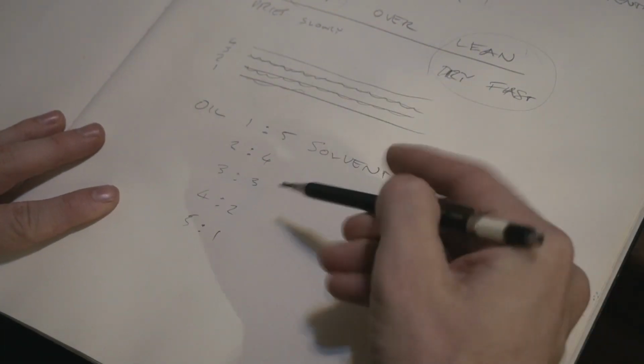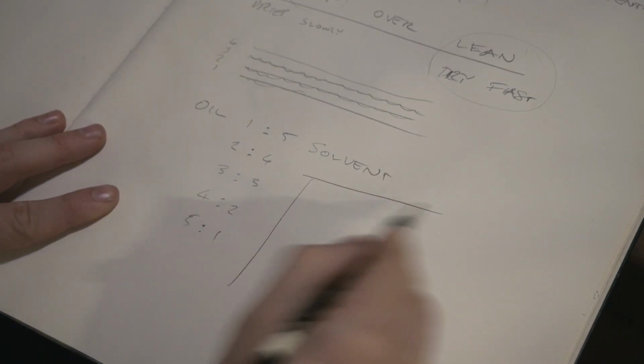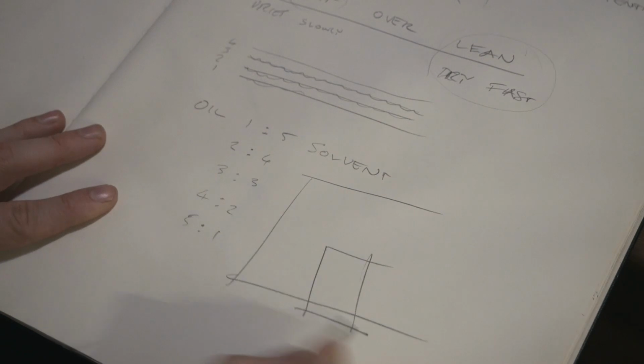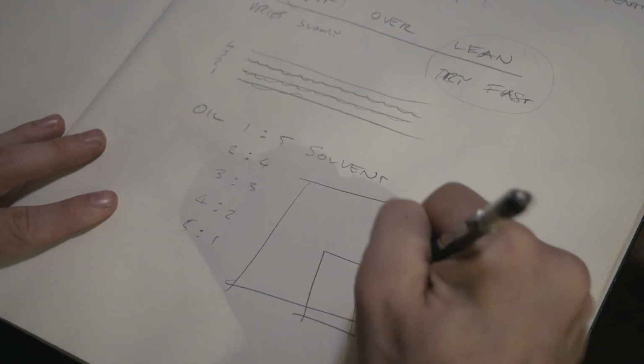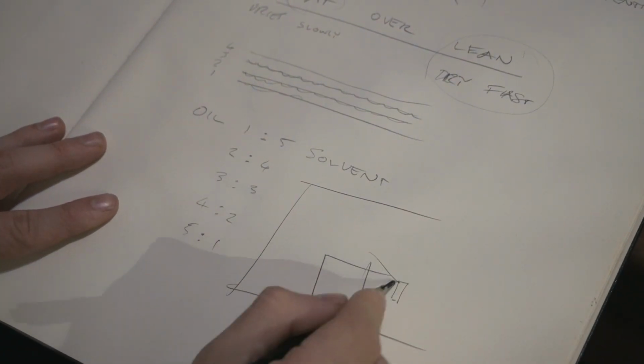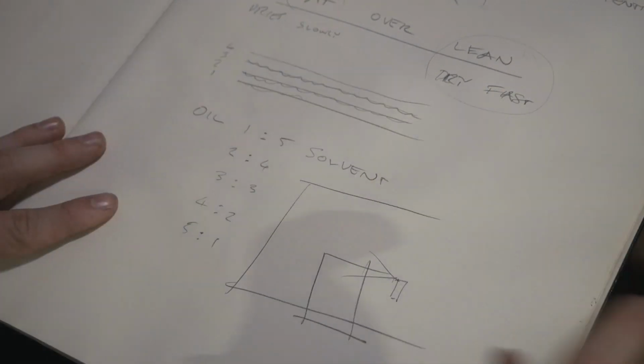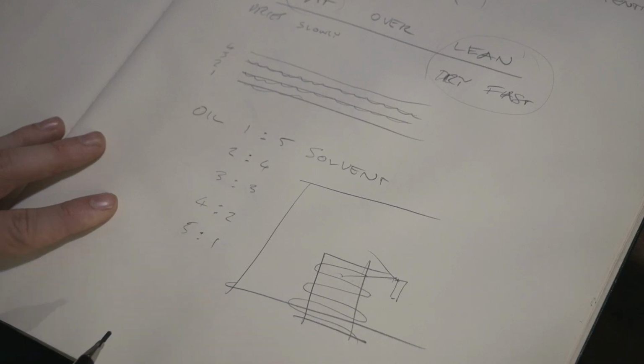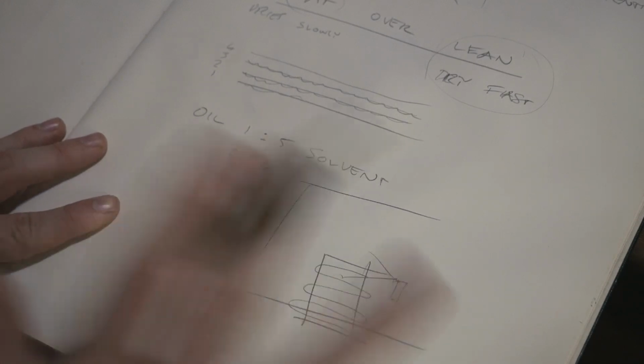I'll put it on here. So you've got your wall there, and then you want your painting tilted up against the wall, and you use your spray to spray gradually. You kind of snake down around the surface of the painting and just give it a thin, even coat.